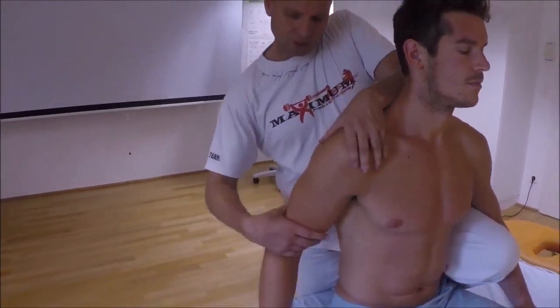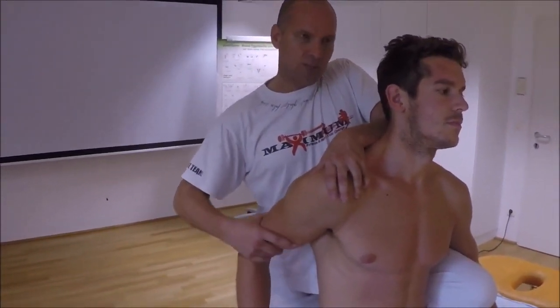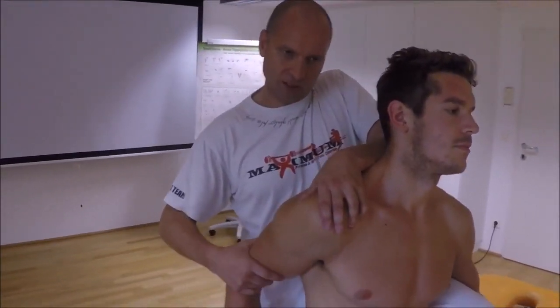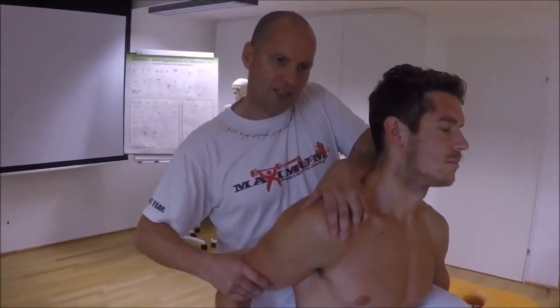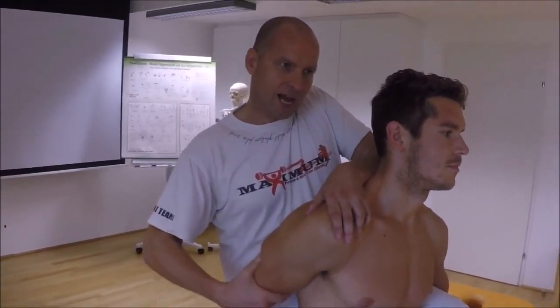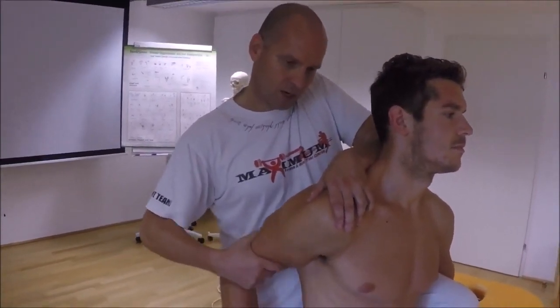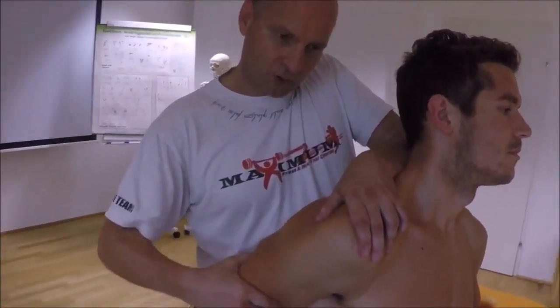The next maneuver is very important. The therapist presses the patient's shoulder down with one arm and with the other arm presses the head of the upper arm with a little less power into the shoulder joint. Then the therapist performs a spiral dynamic movement with the patient's upper arm.